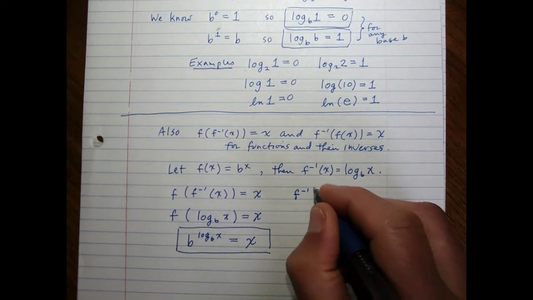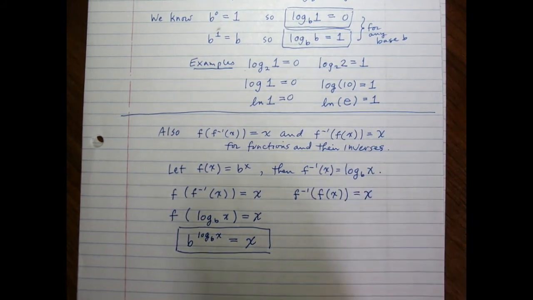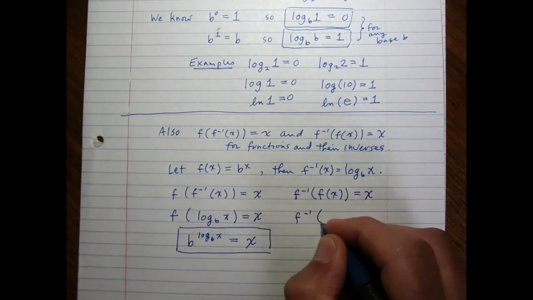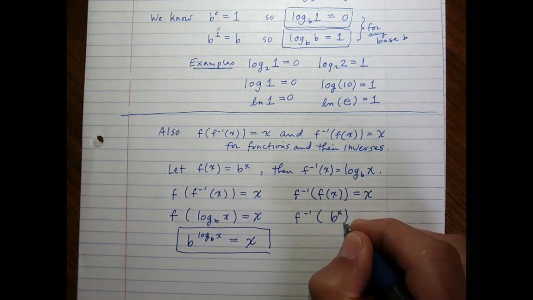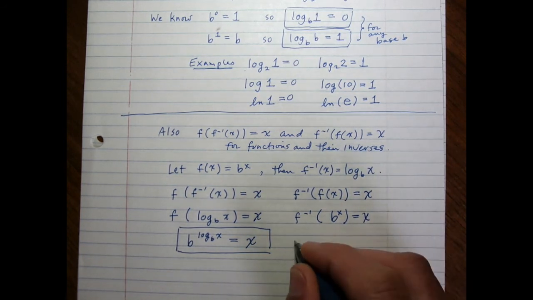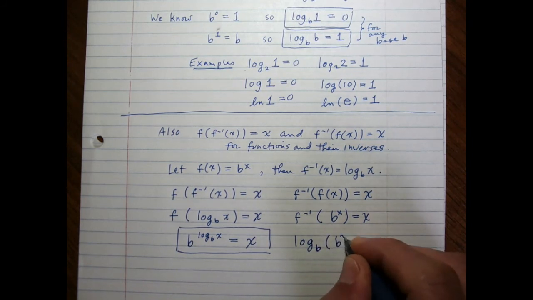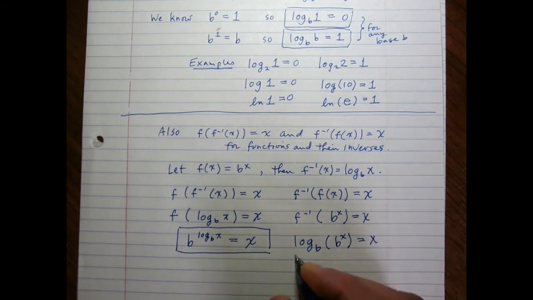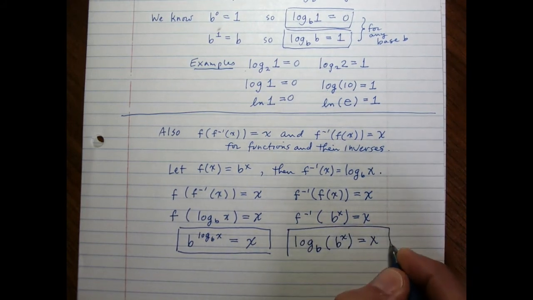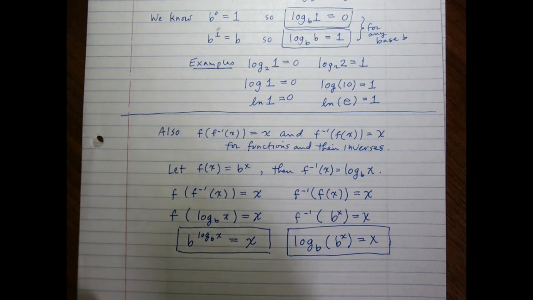If I write this composition with the inverse on the outside and f on the inside, I have f inverse of b to the x has to be equal to x. F inverse is log base b of b to the x equals x. This is a composition of log and exponential functions that's also always going to take us back to x.